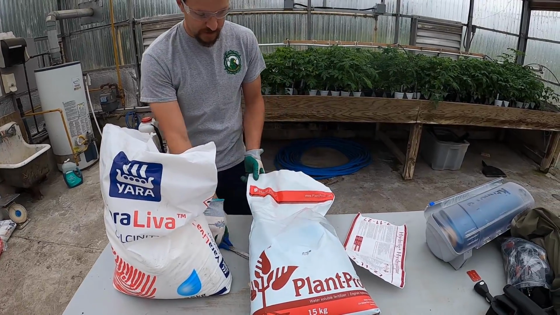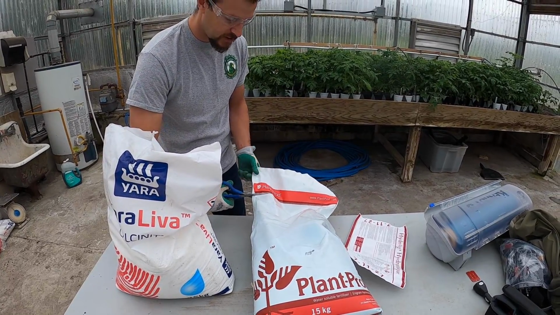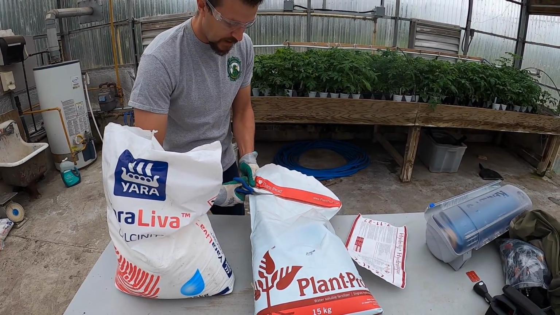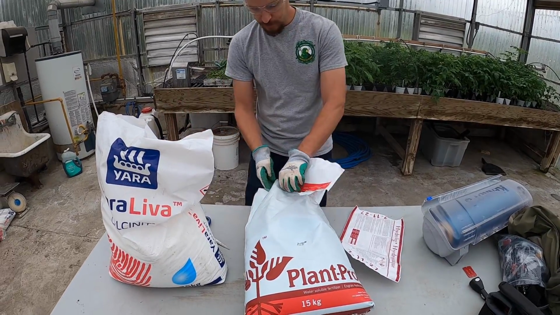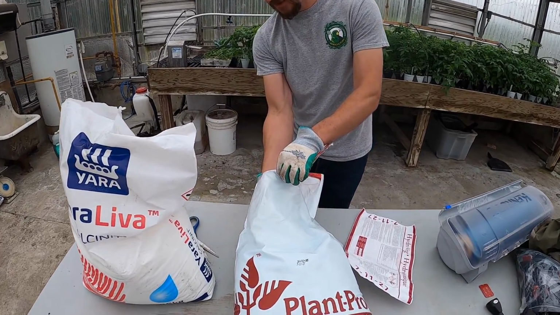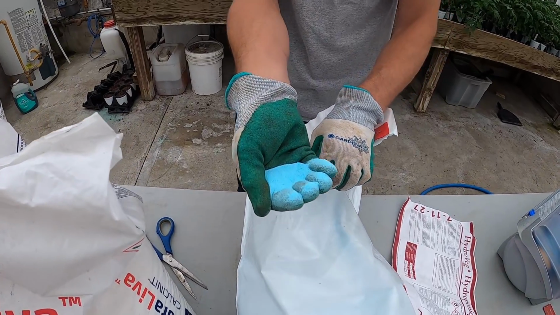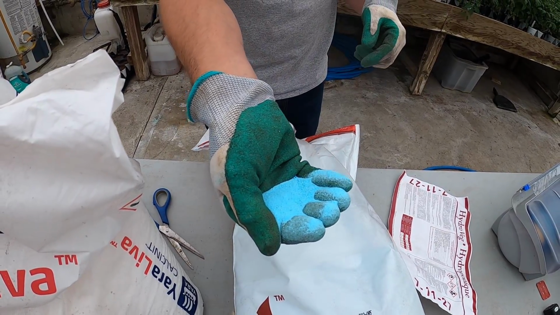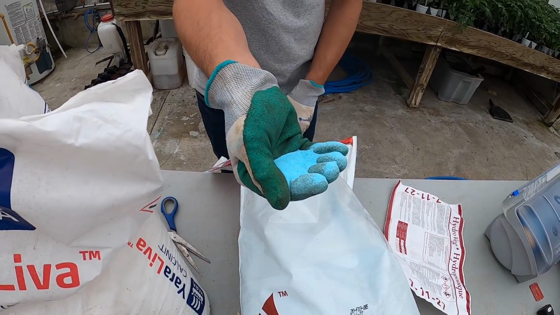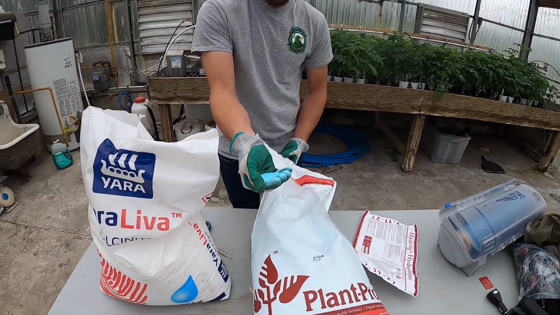Here, this one I haven't mixed. Now this is a whole bunch of different nutrients. There's lots of different stuff in this bag. And it looks quite different than the calcium nitrate. So I'll just pull a little bit out here so we can look at it and you can see it's a very fine blue powder. All right, and that is going to be mixed with water as well. And we will have all the things we need for our plants.